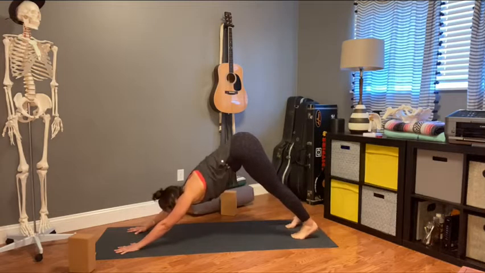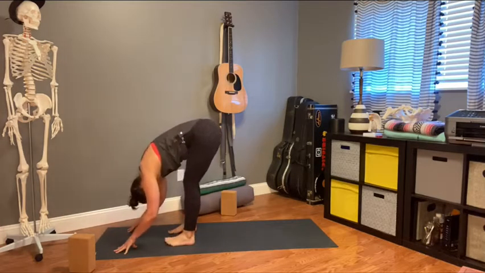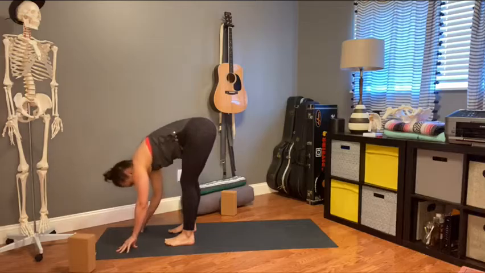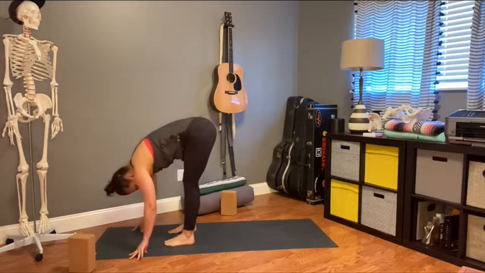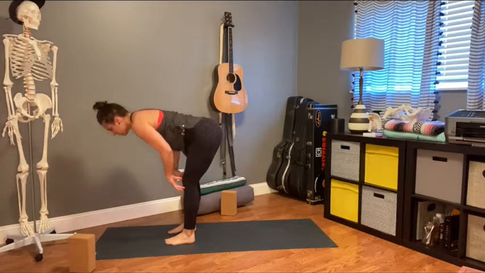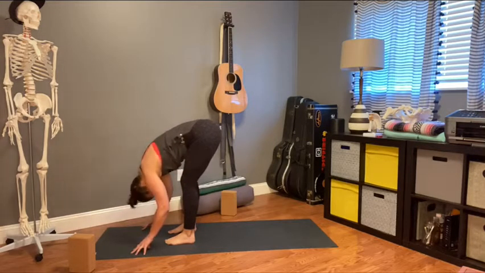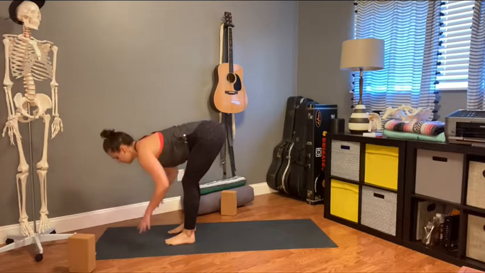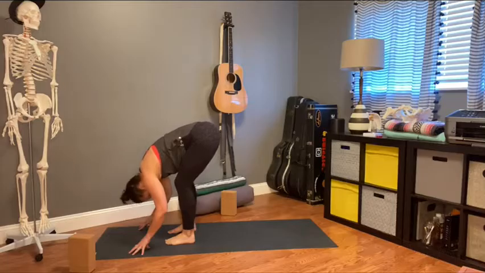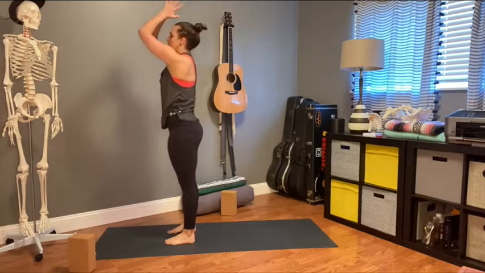Inhale, and then as you exhale, make your way to the top of the mat. And come into a forward fold and maybe sway a couple times side to side. Come to center, inhale to a halfway lift. Exhale, fold. Inhale, halfway lift. Exhale, fold. Inhale, stand to mountain pose. Exhale, hands come to heart center.